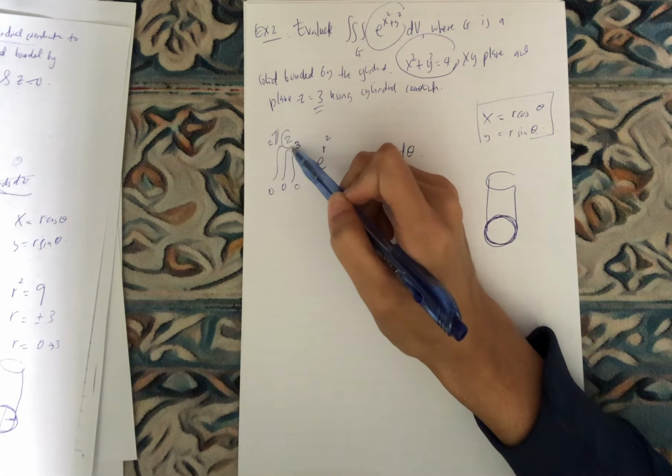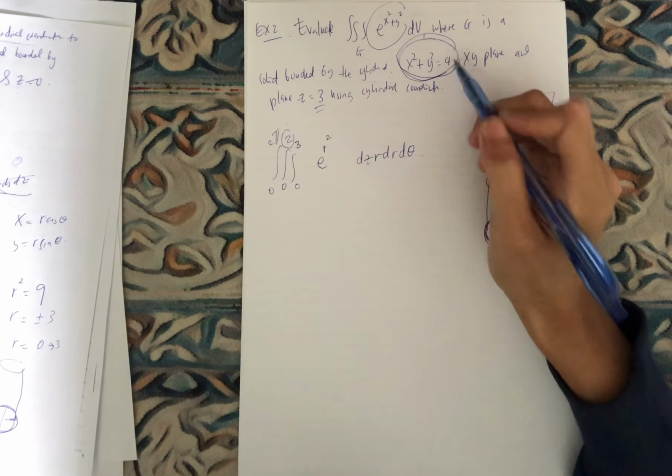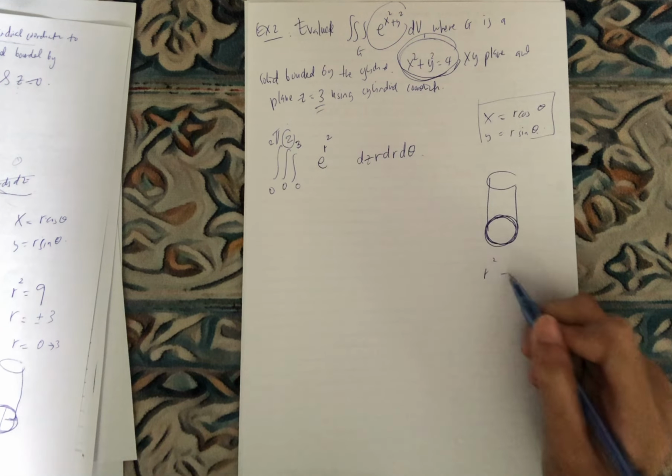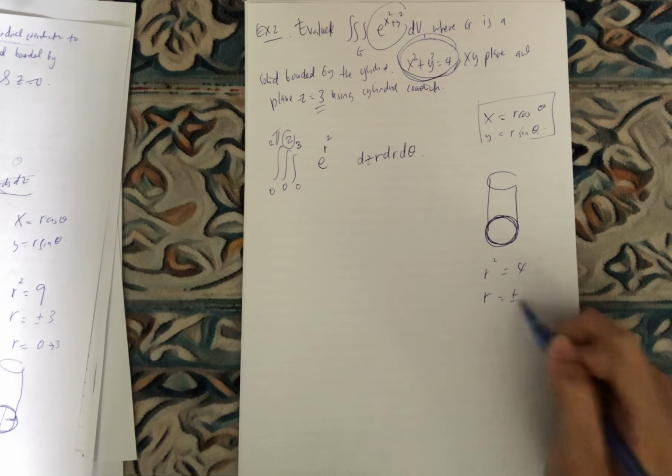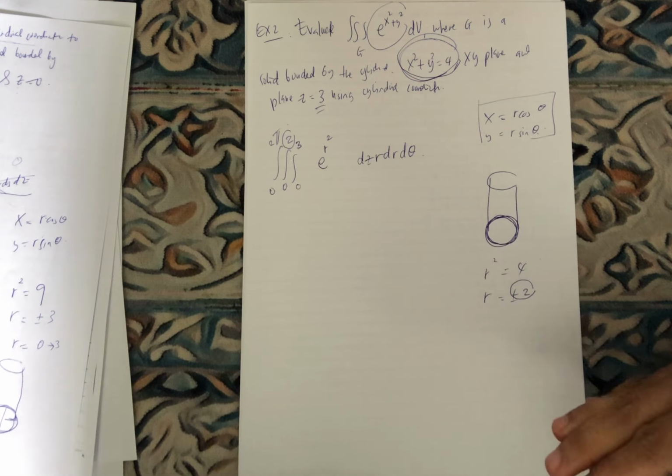And how do I get 2? It's just similar to your previous example. So there will be r square equal to 4 here, so r equal to plus minus 2. We just consider the positive one, so it means that it's from 0 until 2.